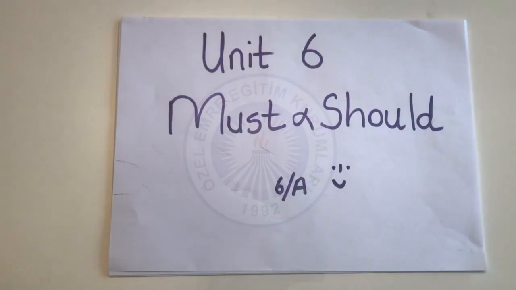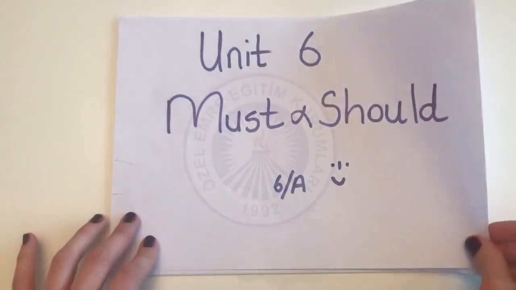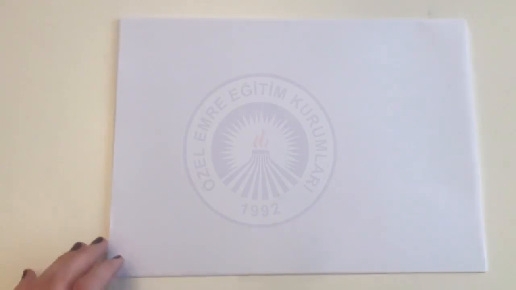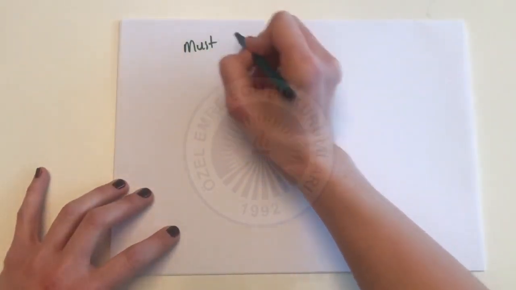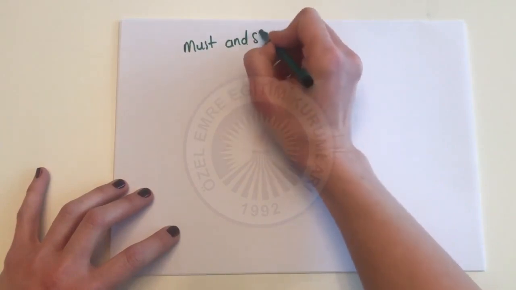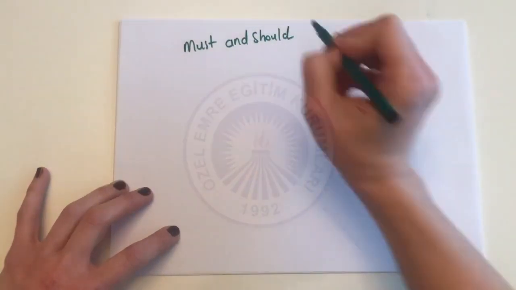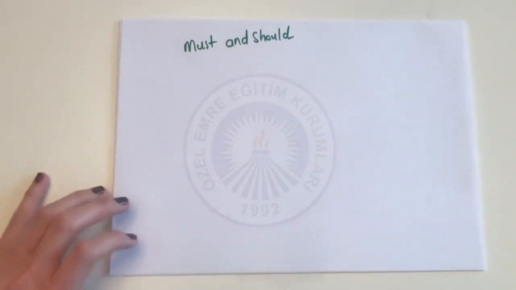Yes, my dear students, today we are going to start our new unit, and in this unit we are going to learn must and should. If you are ready, please open your notebook and let's learn. Yes, today we are going to learn must and should. So we can start.